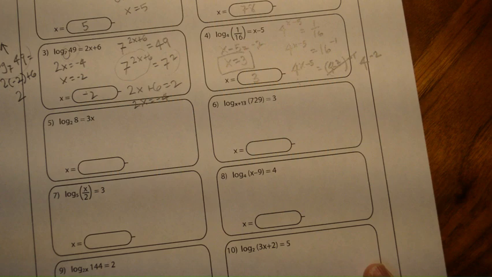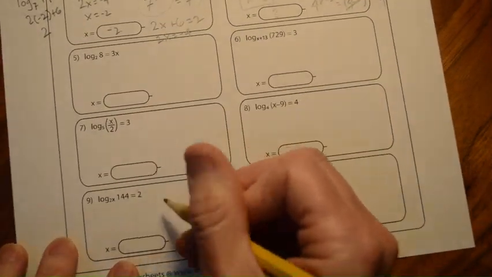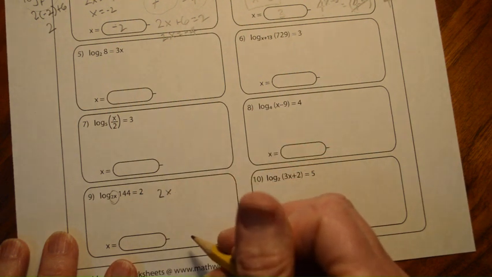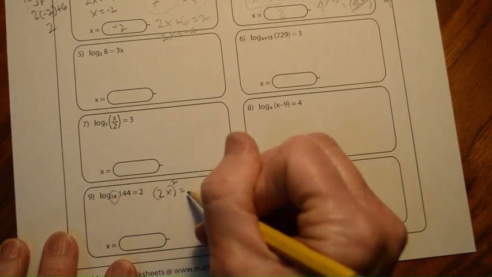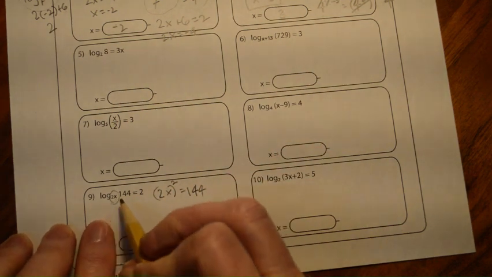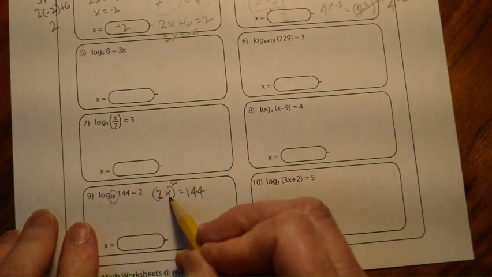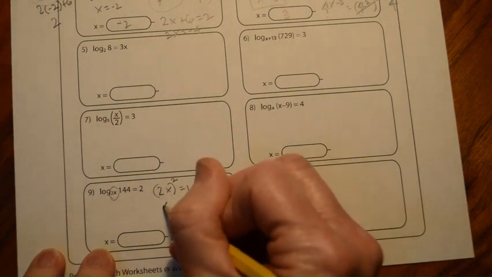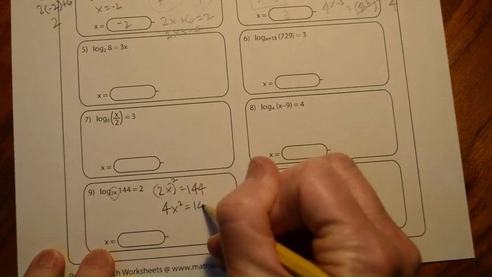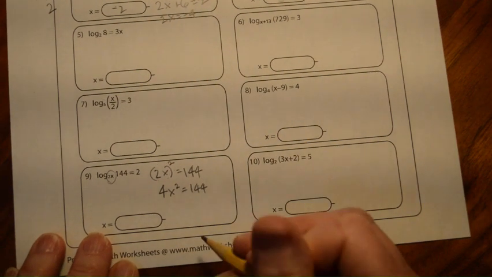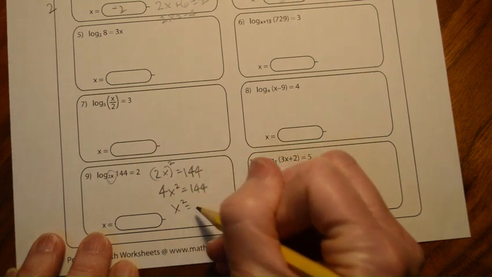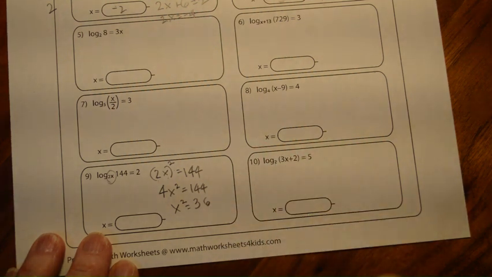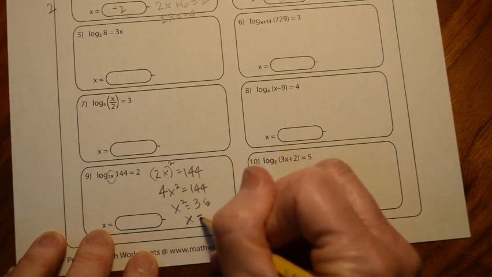Okay, let's take a look at number 9. So this is going to say the base of the log has to become the base of the exponential, and then these two flip-flop positions. Don't forget that we're squaring this whole thing, so don't just write it next to the x and think that it's just x squared. It's also the 2 that's going to get squared. So we get 4x squared equals 144. We divide both sides by 4. We get x squared equals 36. Then we get x equals plus or minus 6.